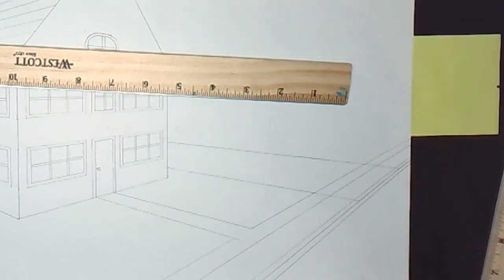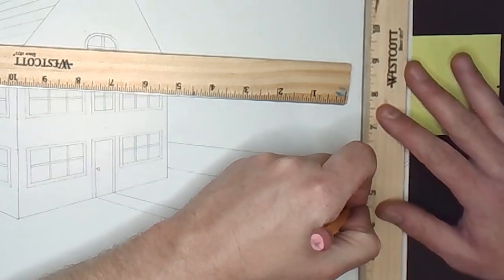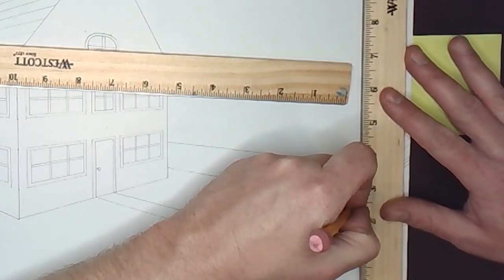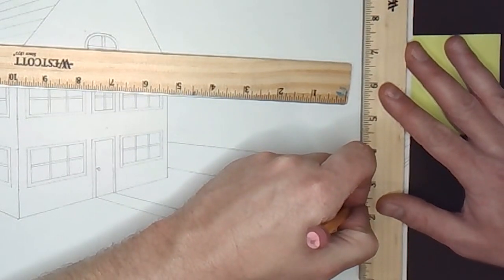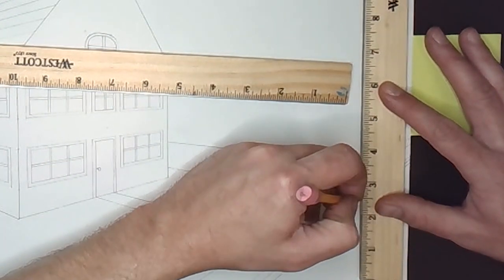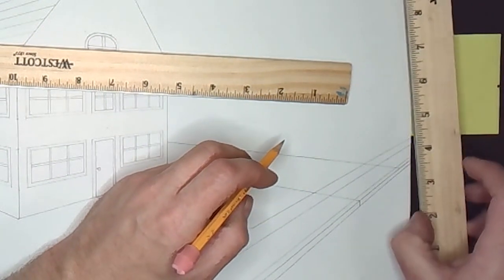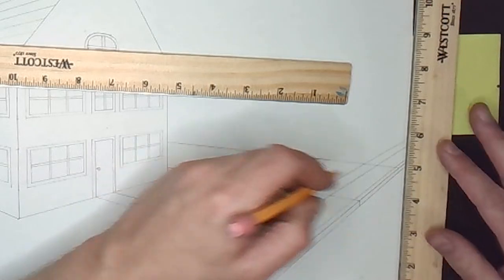All right, now the next thing I'm going to do is draw the straight up and down part of the curb. So I'm going to position my ruler in a straight up and down position, making sure to check the bottom of my ruler against the bottom of the paper. And if I'm close to the edge, I can check it against the edge as well. And I'm just going to drop that straight up and down line. And then I'm going to do the same thing back here.